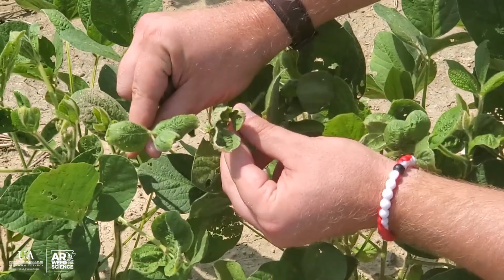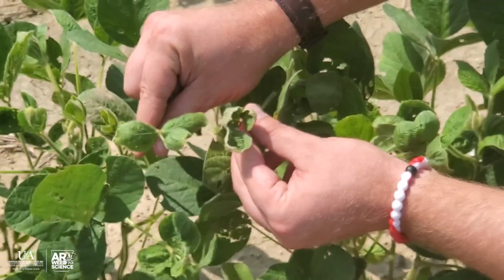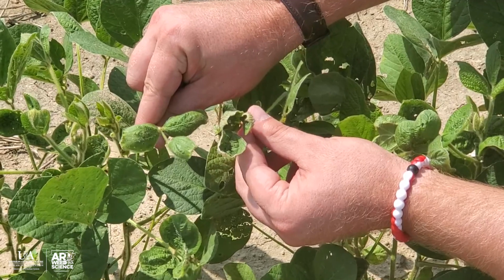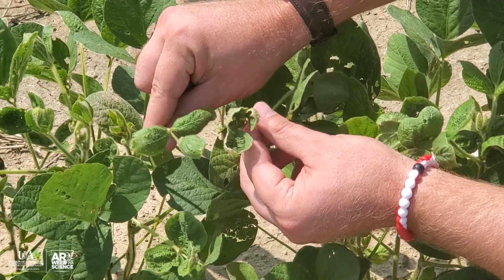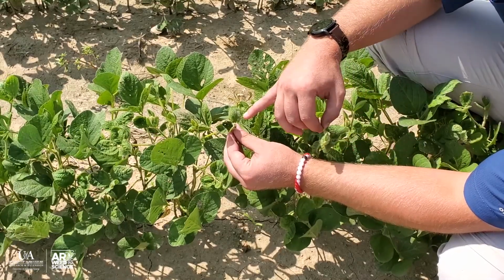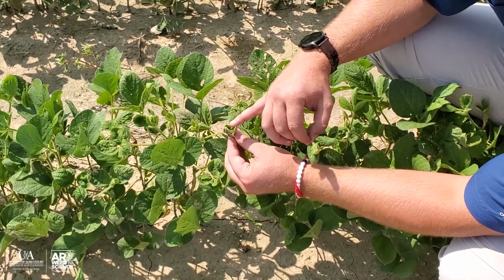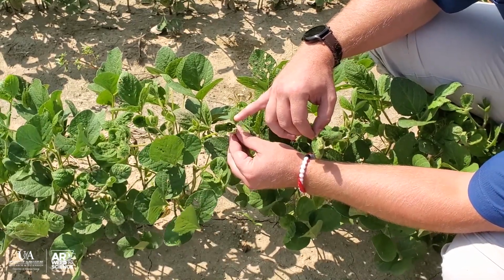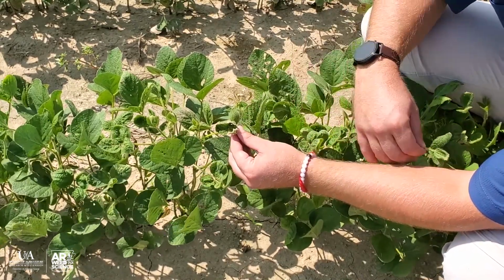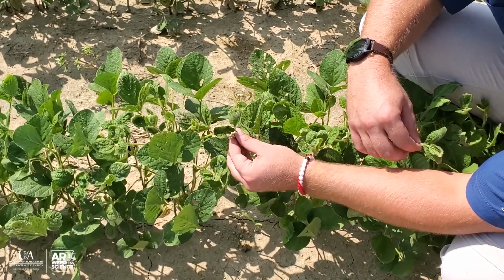So again, to me, if you're looking at a field and you get a little bit of everything as far as symptomology, with some cupping, some leaf strapping, some alligator backing, and on the cupping we tend to not see as much of the white tips or yellow color, that typically lends itself to being a drift rate of Facet.